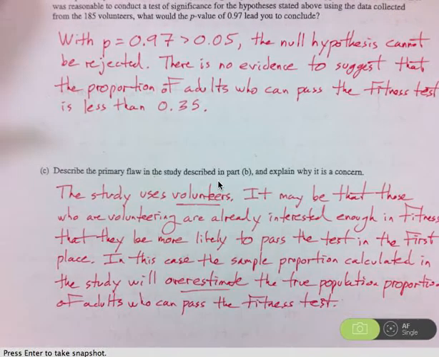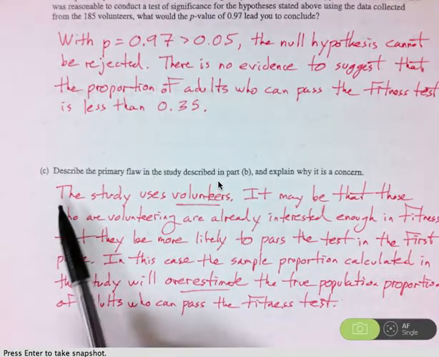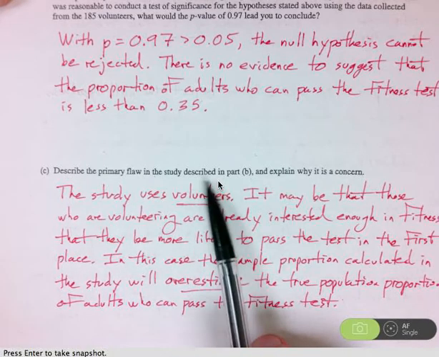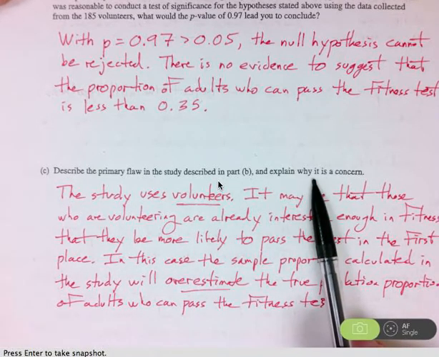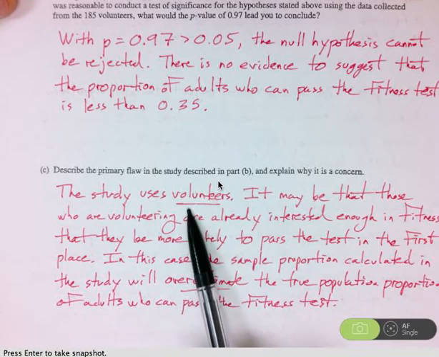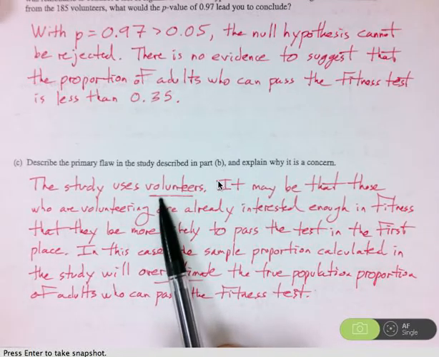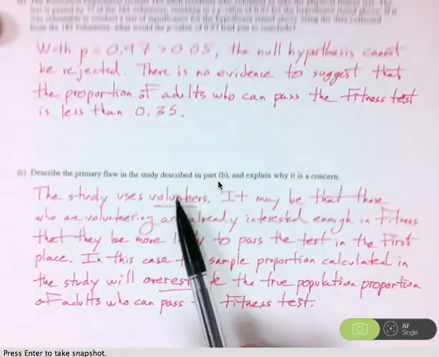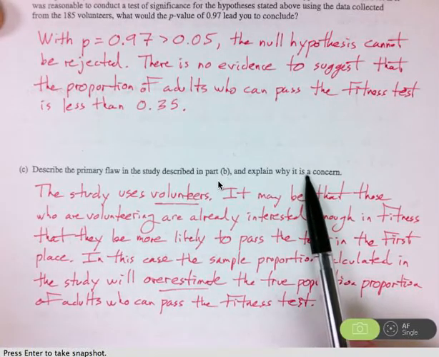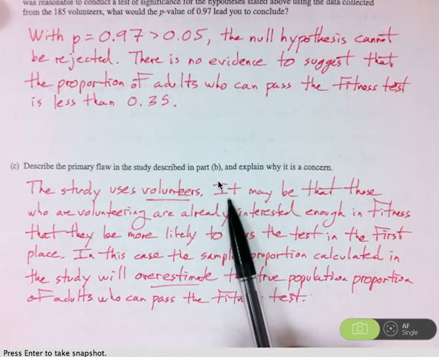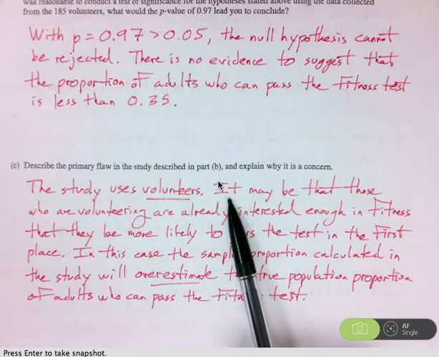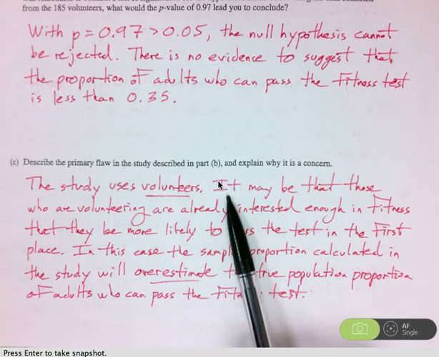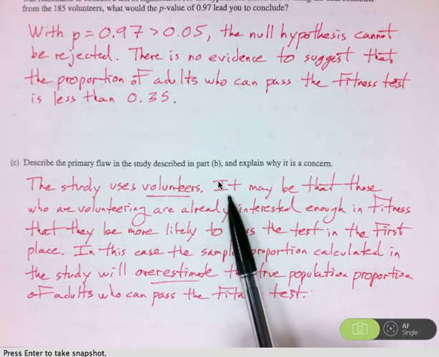So a little review question here, going back to the very beginning of our class, the very first unit. Describe the flaw in this study and explain why it's a concern. So the flaw is pretty straightforward. This study uses volunteers. It even says so right there in part B. So what's the concern? Well, you have to describe what makes those volunteers different, and you have to describe the effect that that will have on your estimate of the parameter p.